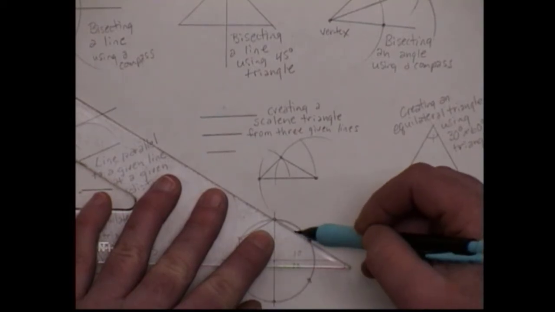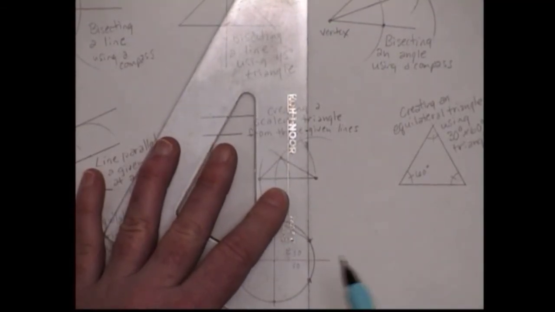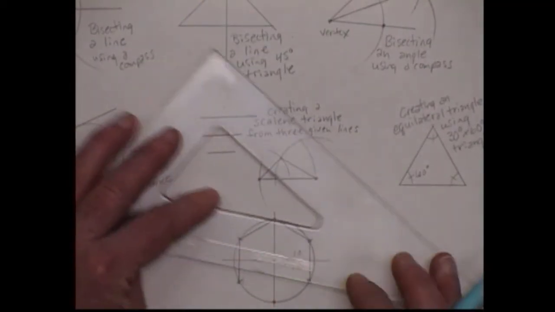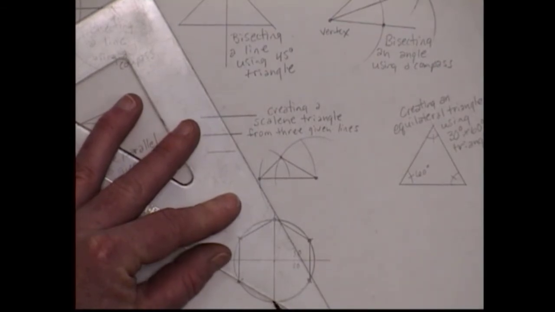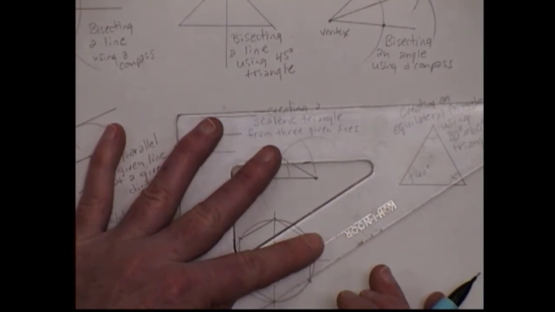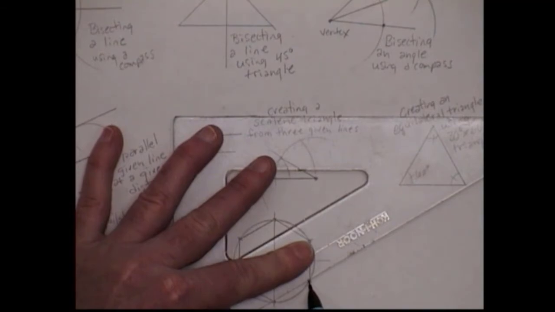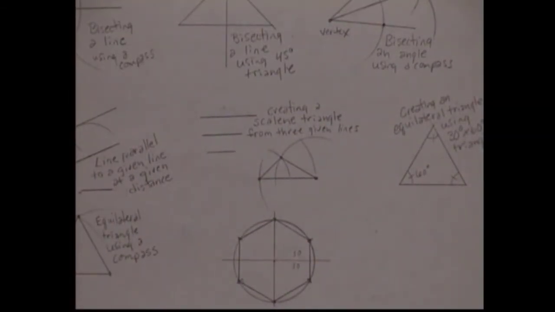All the angles are equal. So this is making a hexagon with the 30-60 triangle.